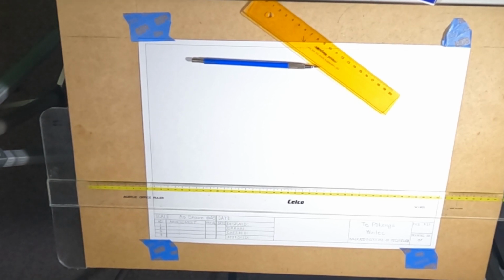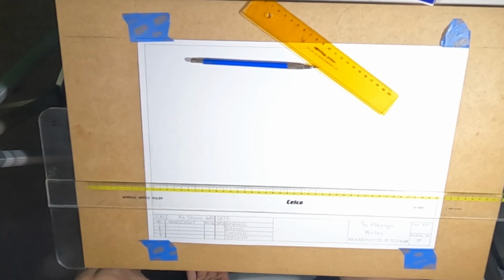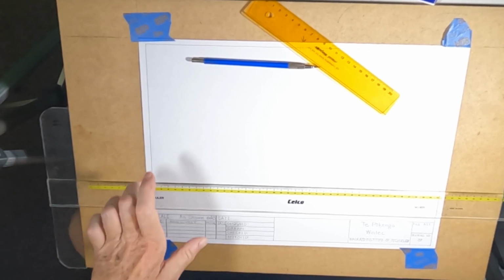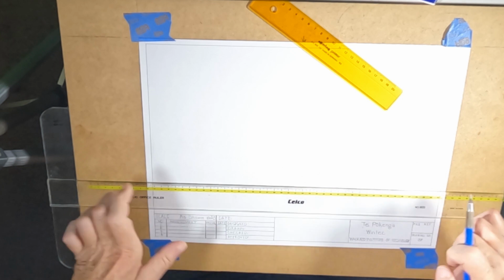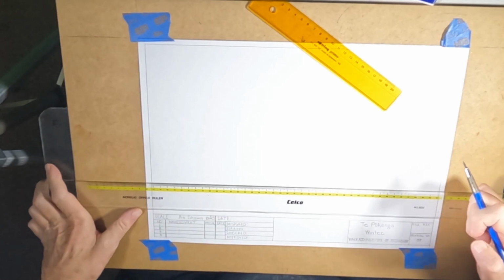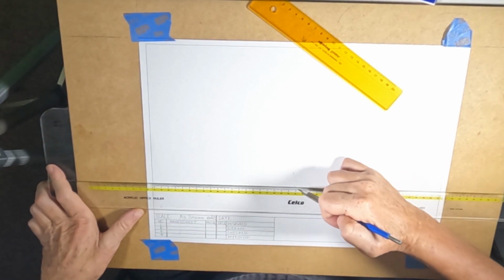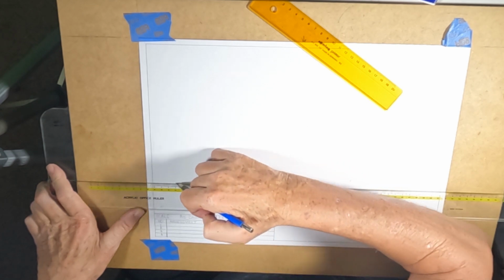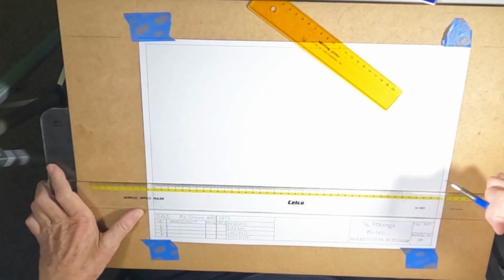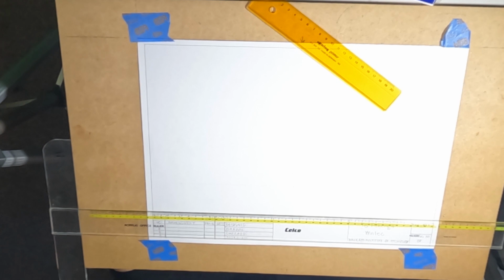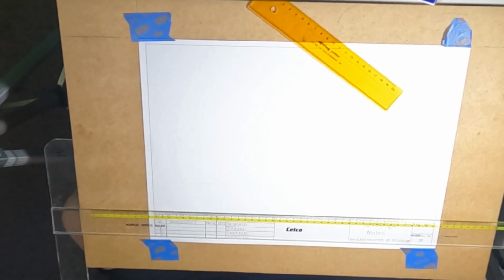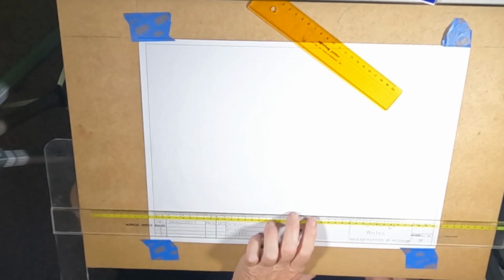So yeah, everything lined up here. Yes, this would be in mirror. You just draw one side of the typical cross section and then you can mirror the other side. But in this case here we have to draw it both ways.